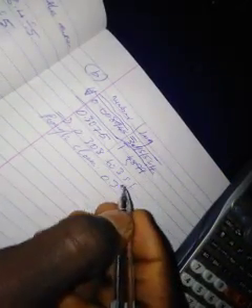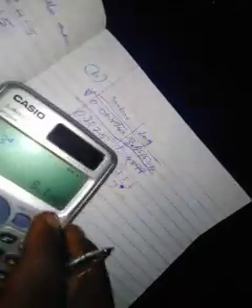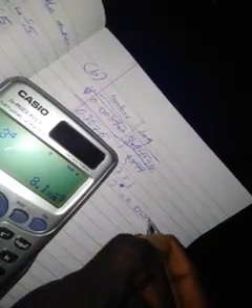We have 8.1 times 10 to the power of minus 3, which is similar to 0.0081.